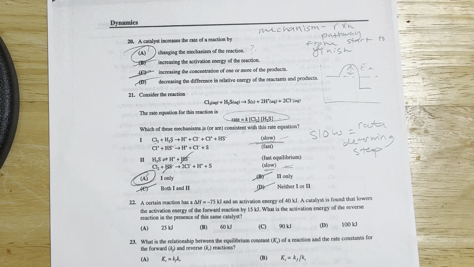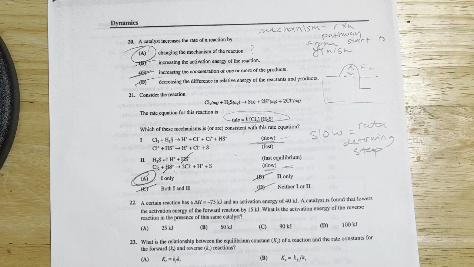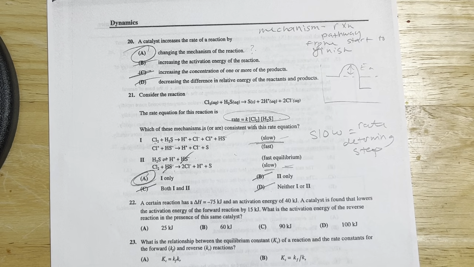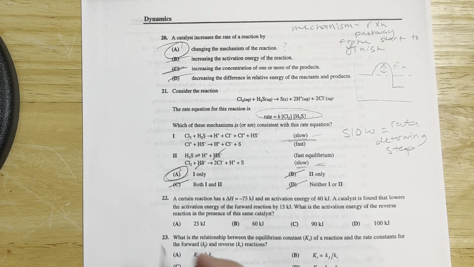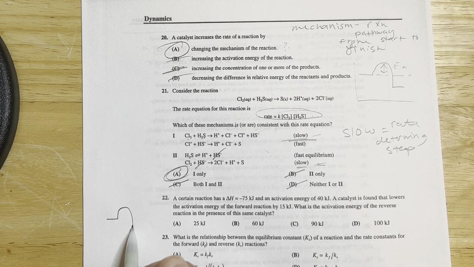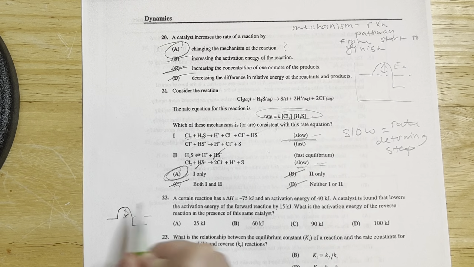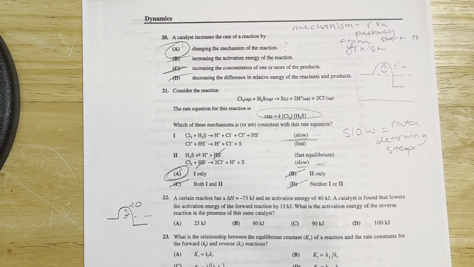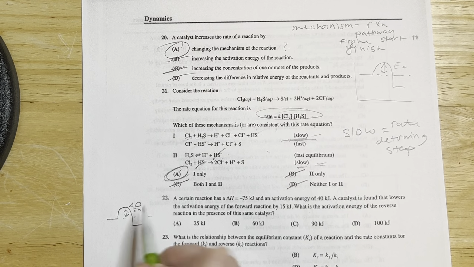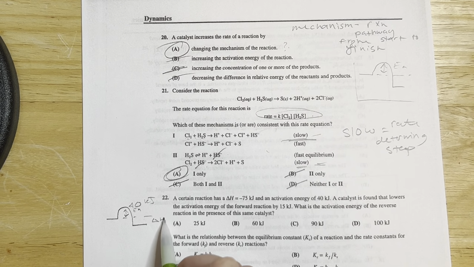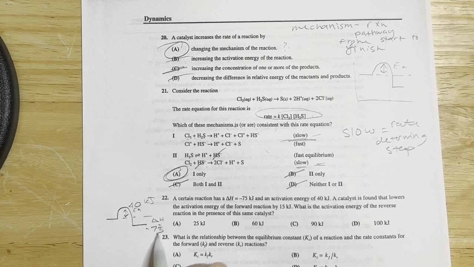22. A certain reaction has a delta H of negative 75 kilojoules and an activation energy of 40 kilojoules. A catalyst is found that lowers the activation energy of the forward reaction by 15 kilojoules. What is the activation energy of the reverse reaction in the presence of the same catalyst? So we can write out our reaction coordinate graph. Originally we have 40 kilojoules for activation energy, and our delta H is negative 75.